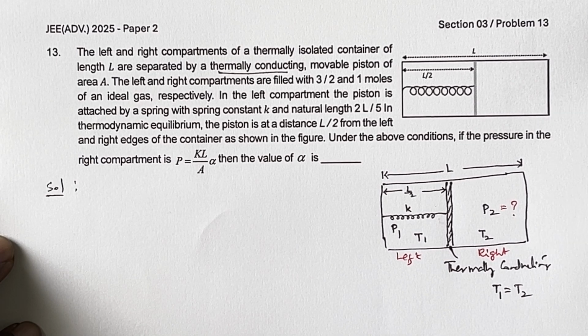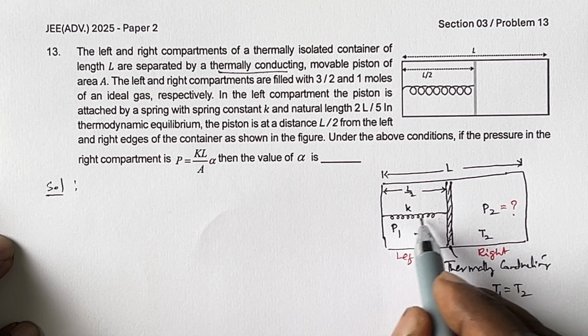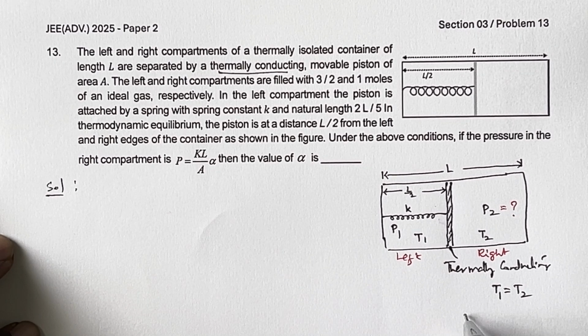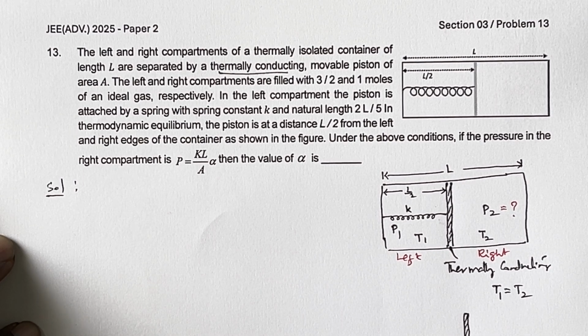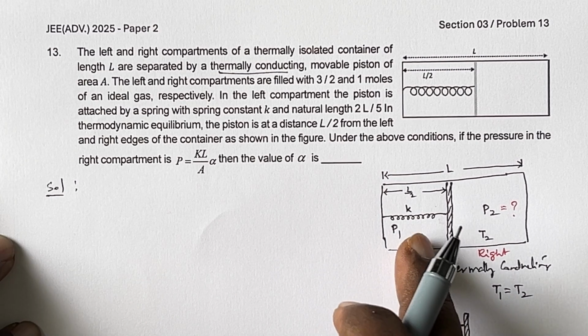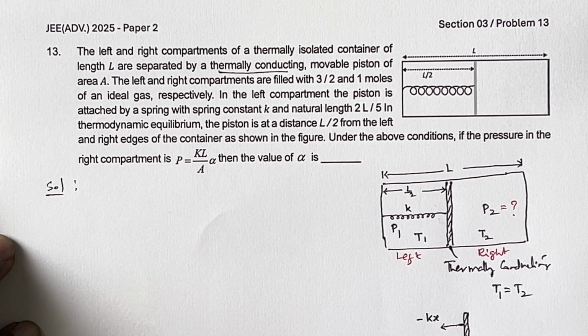Now I will draw the diagram for the piston. This is a free body diagram of the piston. The spring is there. Whenever the temperature increases, the piston wants to go this way, then Kx is the restoring force.